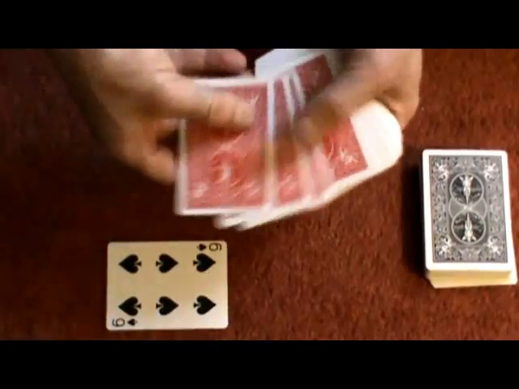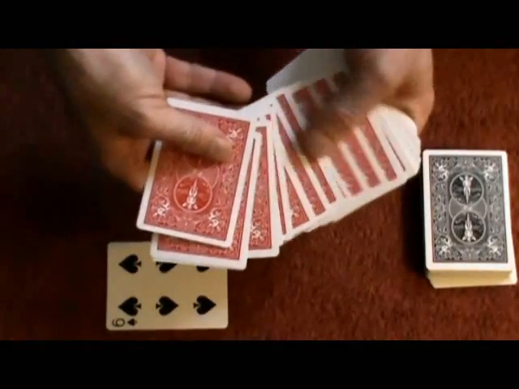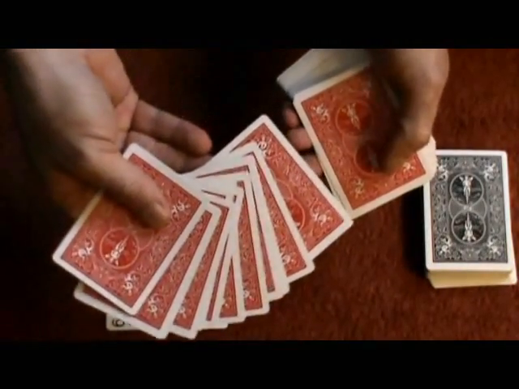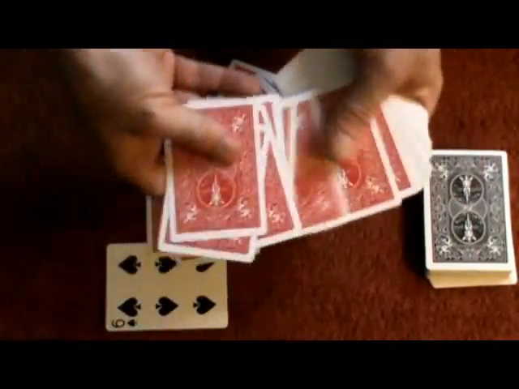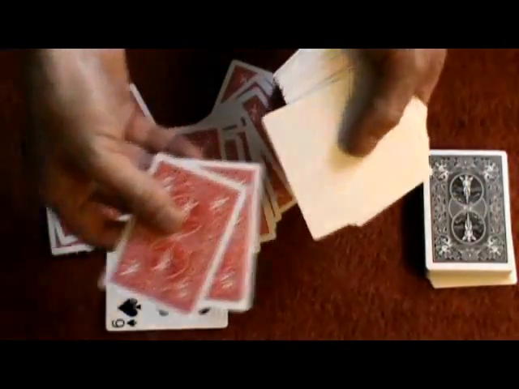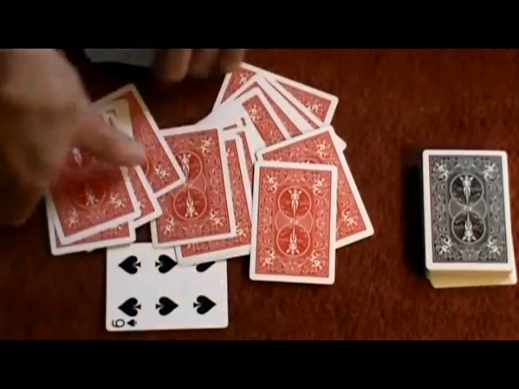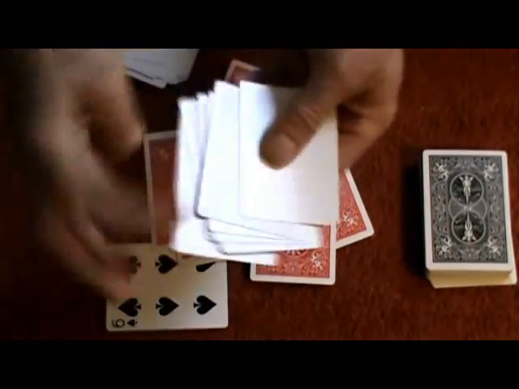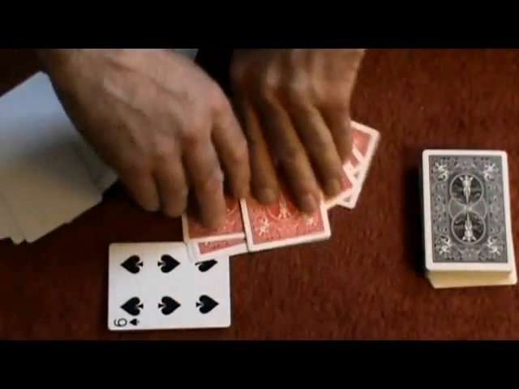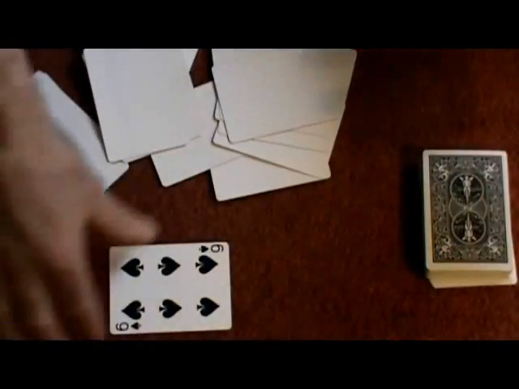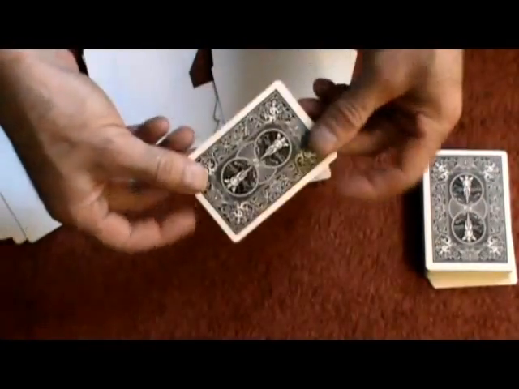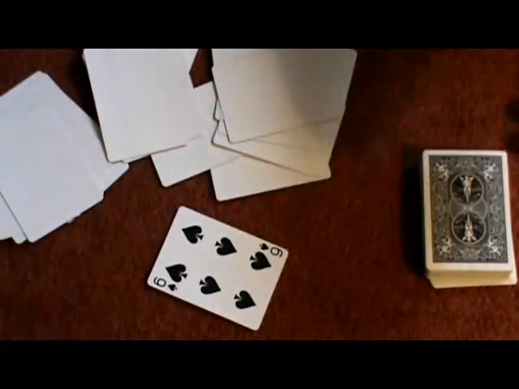As an added bonus, you can do this with regular cards, but I added the blank backs, and you show the fronts here. You say what happens if you would have picked this card, what happens if you would have picked that card. It doesn't matter because these cards are all blank, as are these cards, as are these cards. The only card you could have picked was the 6 of spades.